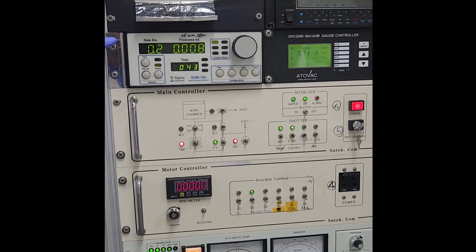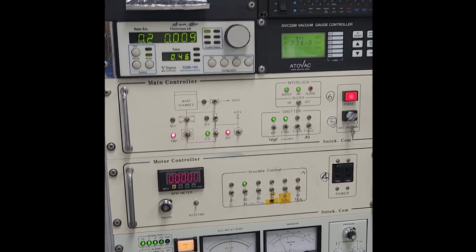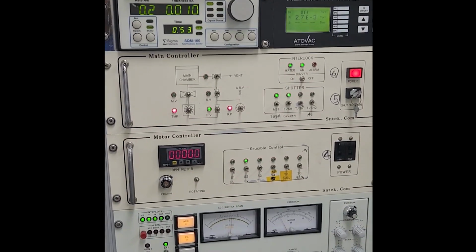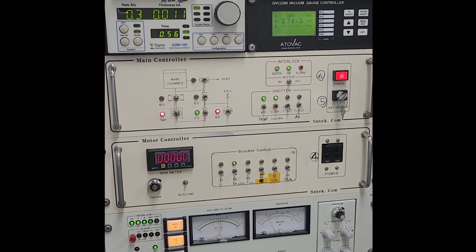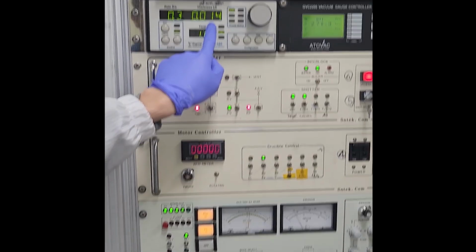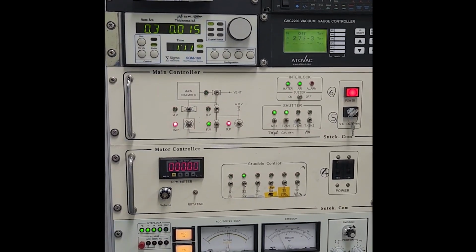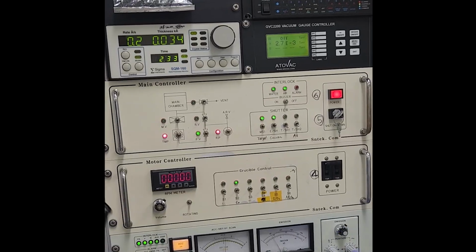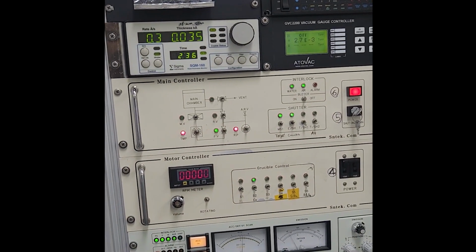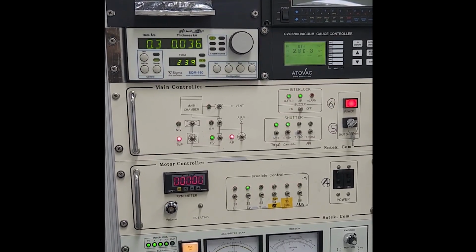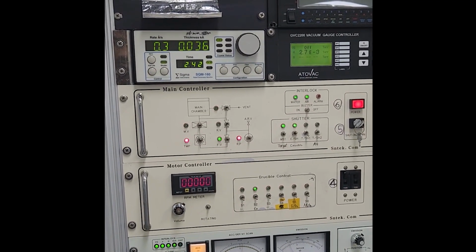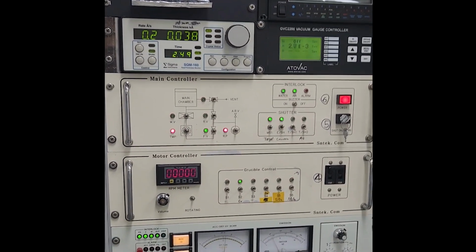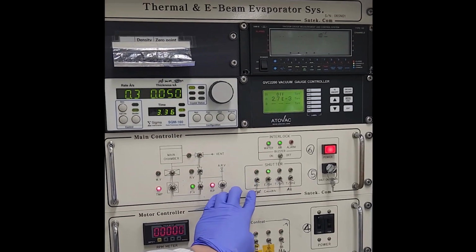No problem. The thickness comes to 1.5 nanometer. After the thickness is reached, close it.